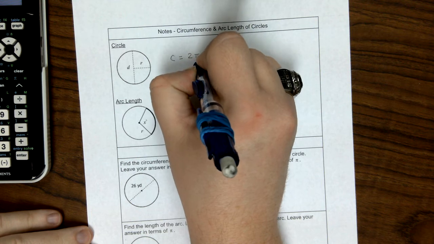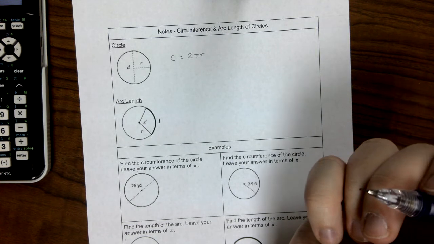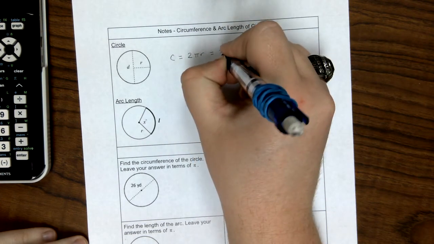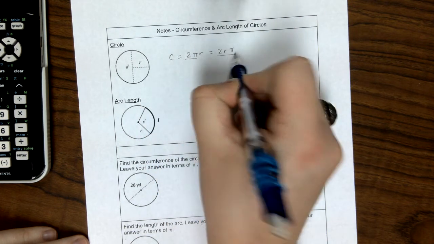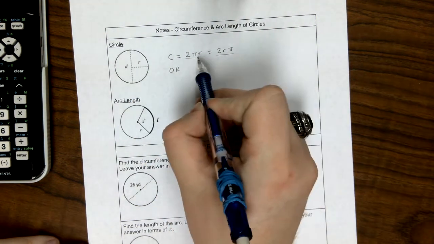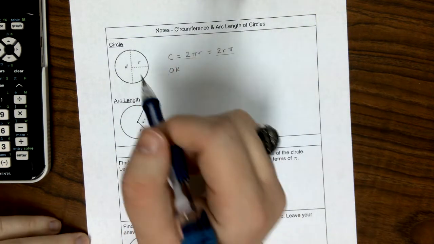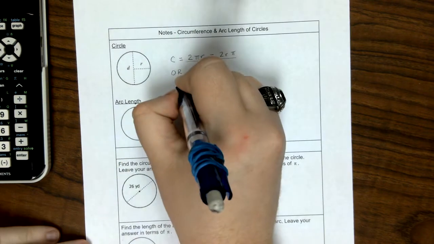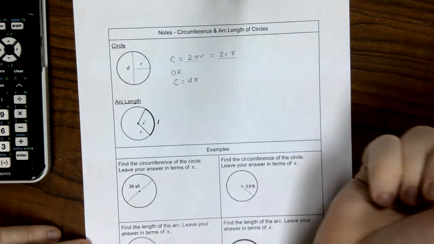Okay? So hopefully we remember circumference we call with a C, and you probably think 2 pi r. And here's why, because the 2 pi is a constant. And again, we usually like to put pi at the end, so you can think of it as 2r pi. Or, if you know the diameter of a circle, you actually can get circumference a little bit faster, because you can say that circumference is your diameter times pi, d pi.